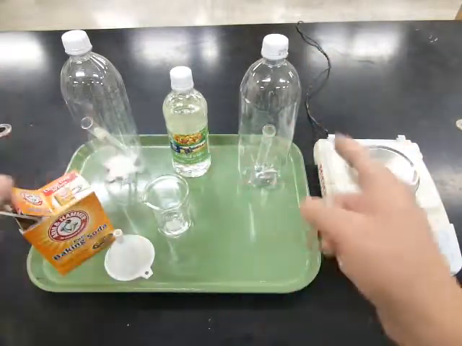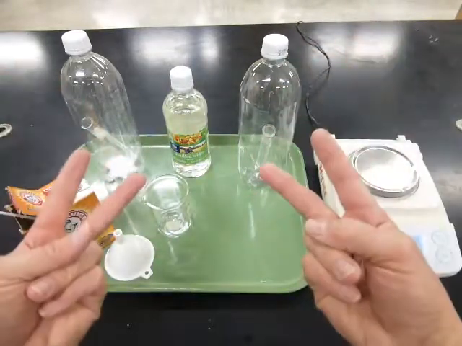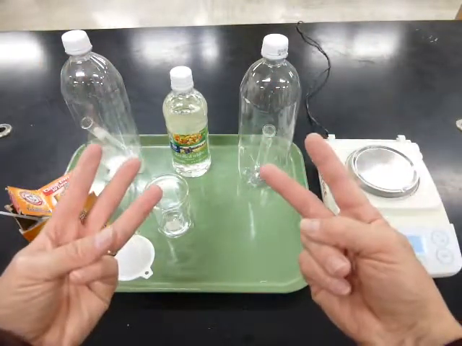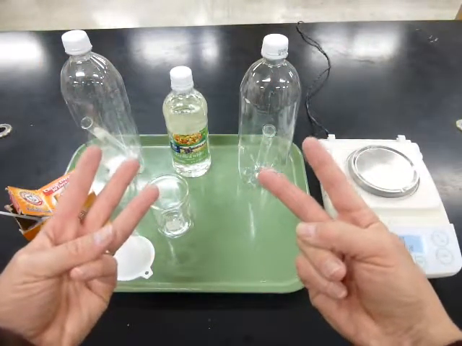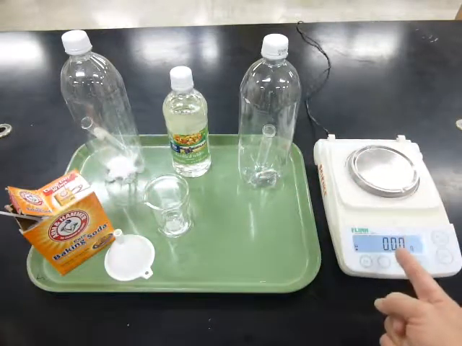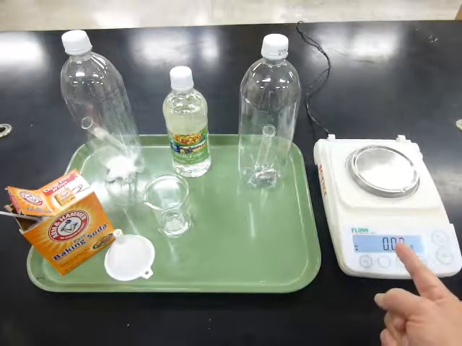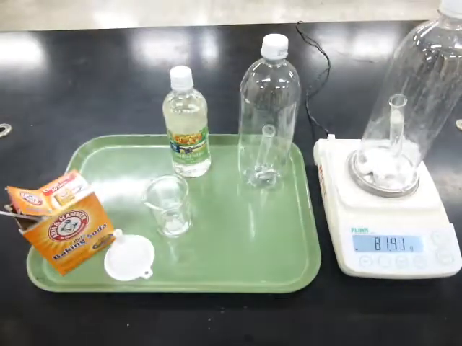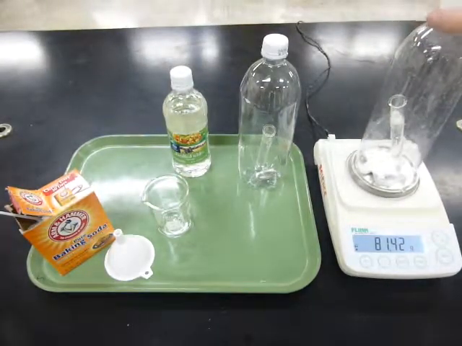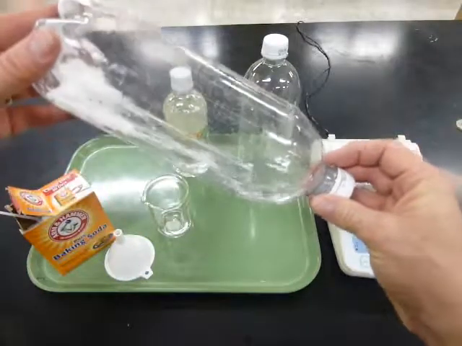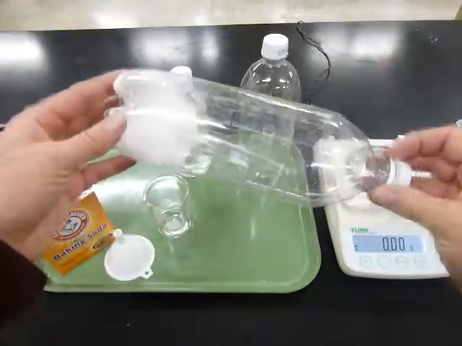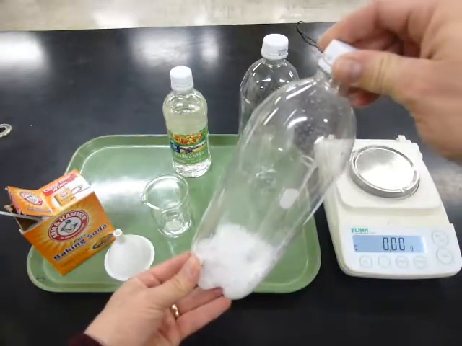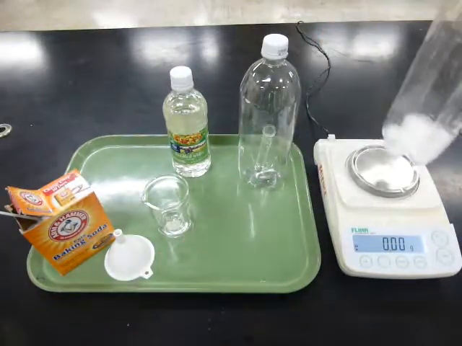So the difference between them is that they both start with the same number of reactants, but they end with a different number of products. And our question is to find out what happens to the mass of the reaction as that happens. So what we'll do is we'll weigh the materials on the balance first, and then after that we'll tip this over and let the vinegar come out and combine with the baking soda to make the 3 products of the reaction. And then after the reaction is complete, weigh it again.